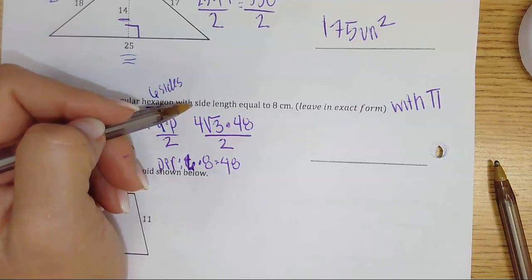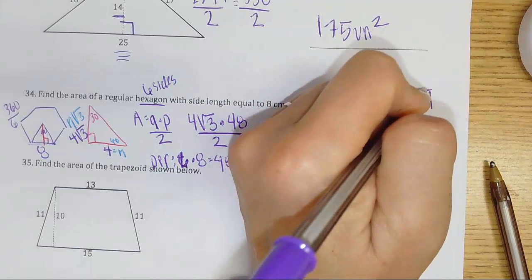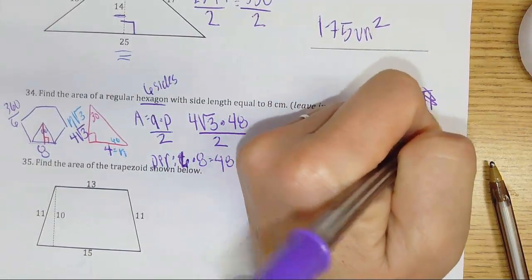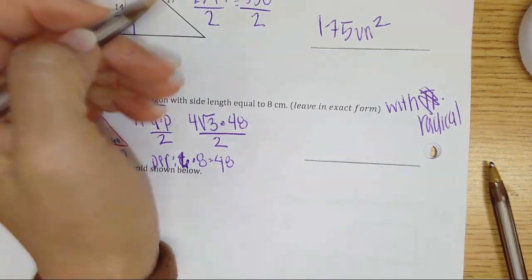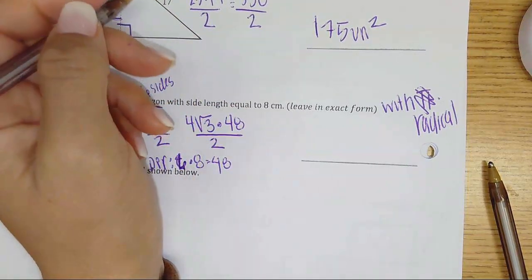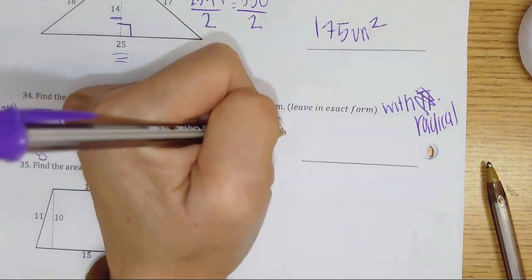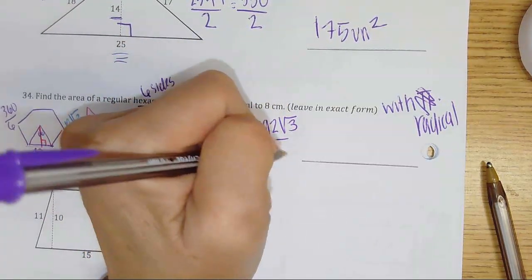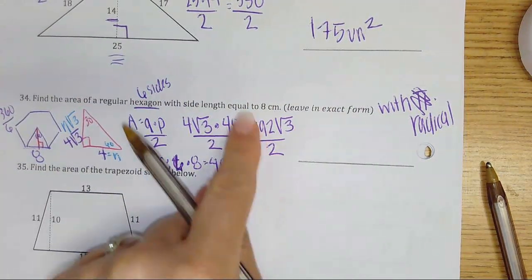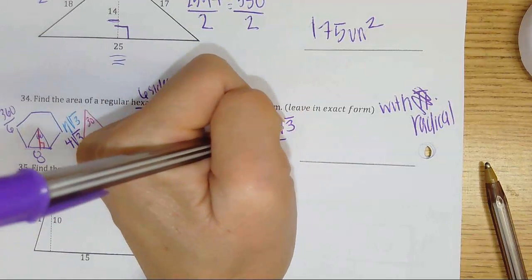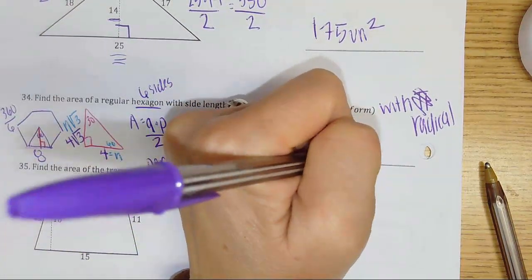All right, so what's wrong here? Leave it exact form is with a radical. We're not to circles yet. So we're just going to leave it as 4 rad 3. We're going to multiply 4 times 48, which is going to be 192 rad 3 over 2. All right, we're going to divide these two because the radical is protected, and we're going to get 96 rad 3.